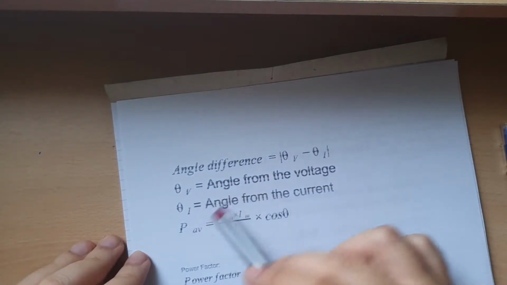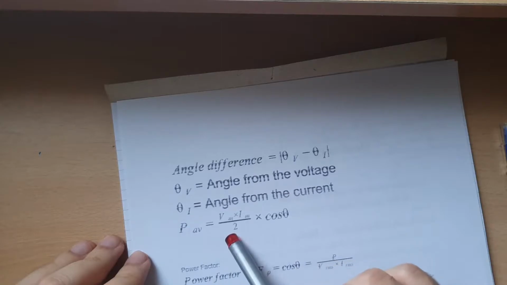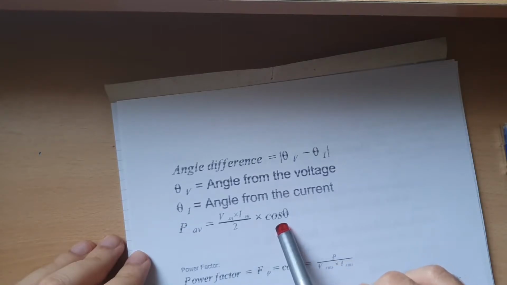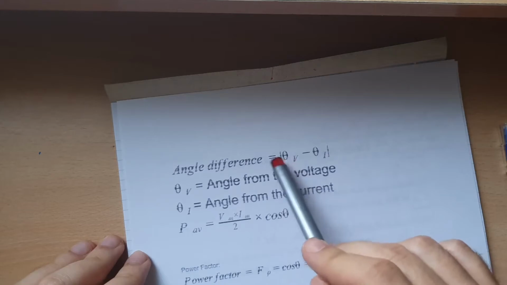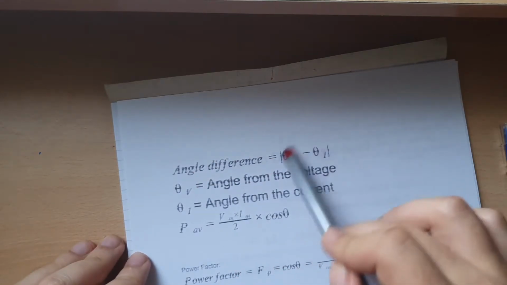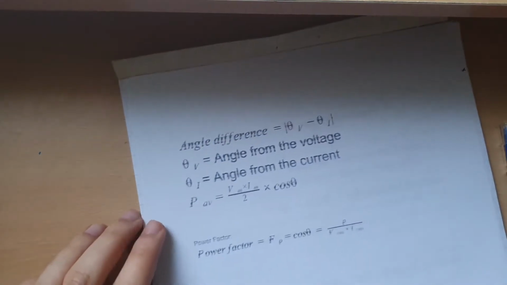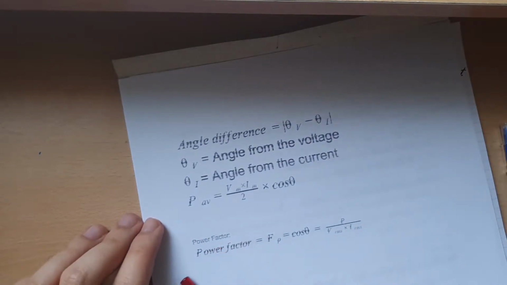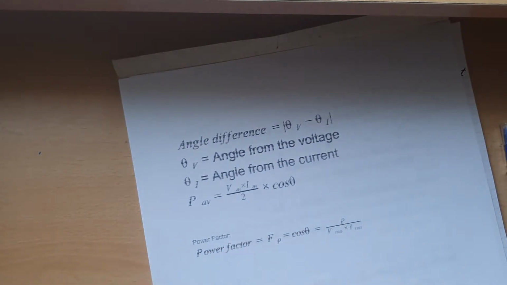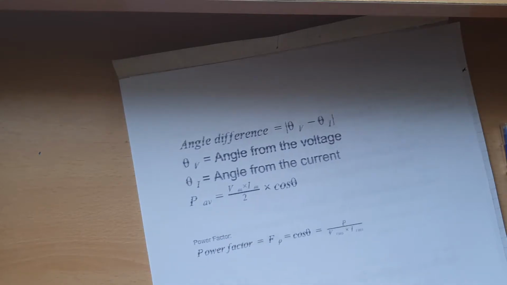And again, I rewrote the formula, because we're going to use the cosine of the angle difference that we get from this formula. And lastly, it's the power factor. The power factor doesn't really play a big role in this one. I don't have any exercises with it to show you, because basically it's like the average power, but the power factor helps you if you want to change the component, or if you want to put in another variable and you want to get the answer very quickly.